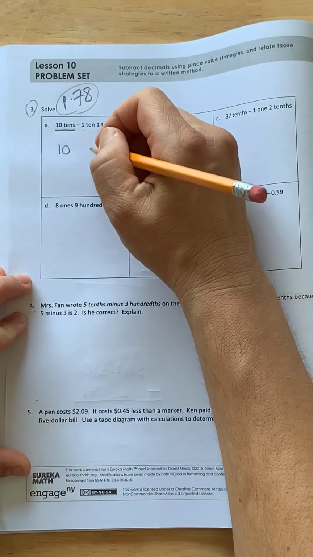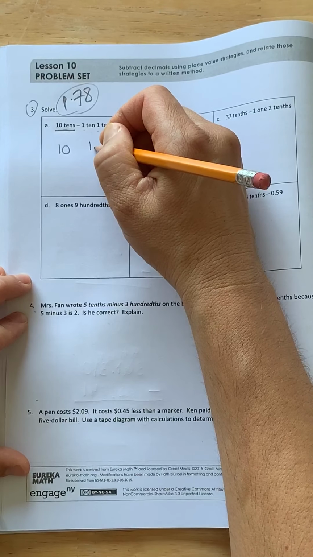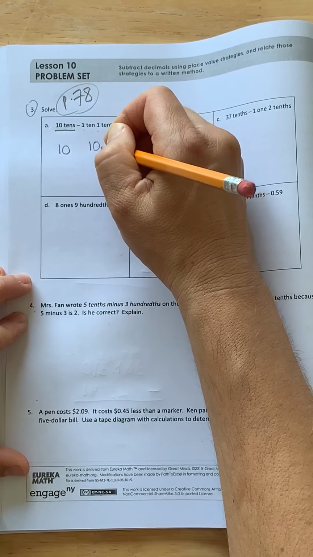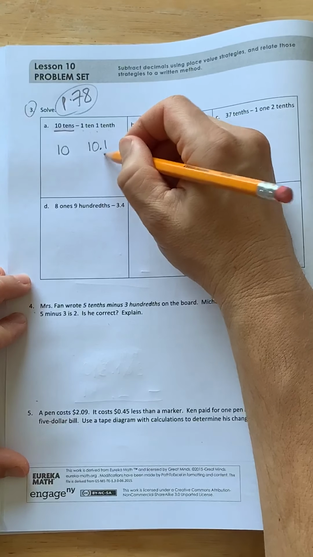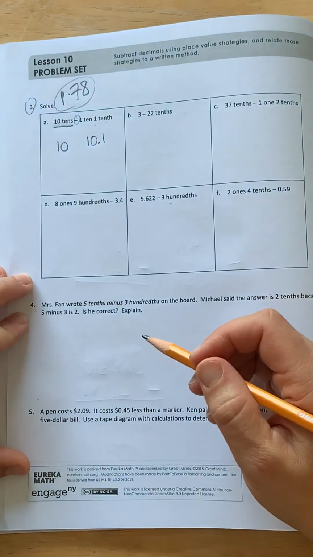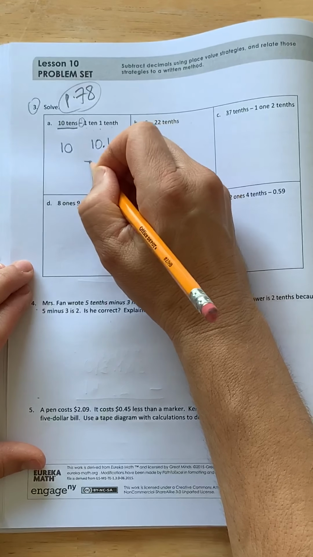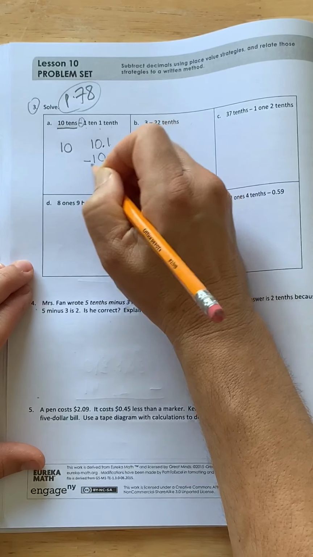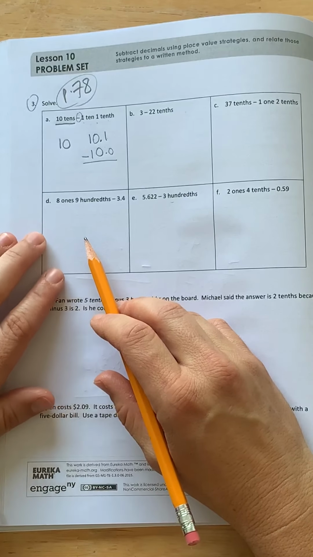So that would be written 1 10, I guess like that. And 1/10, because that's the 10th. And it wants you to subtract it. So then I would put this number on top. I could be wrong, but I think that is what they mean.